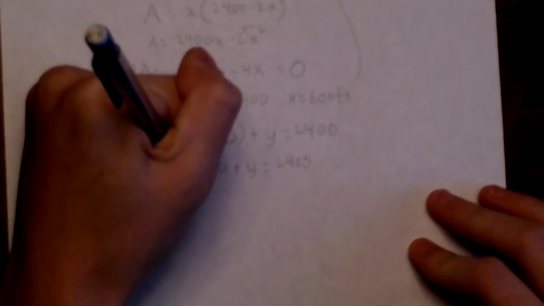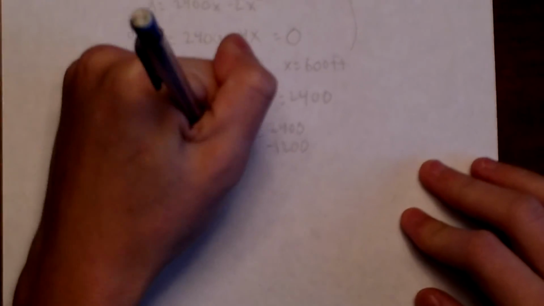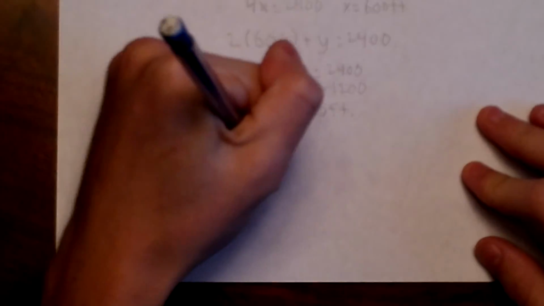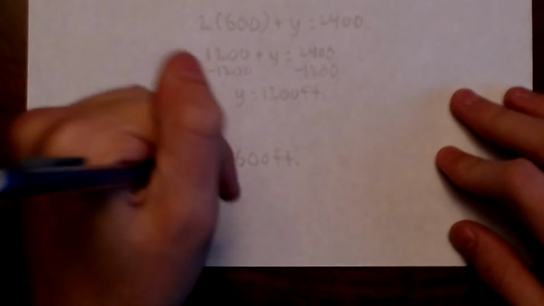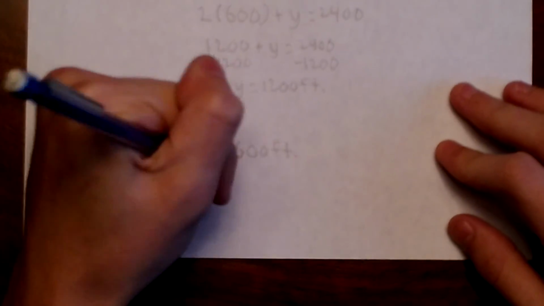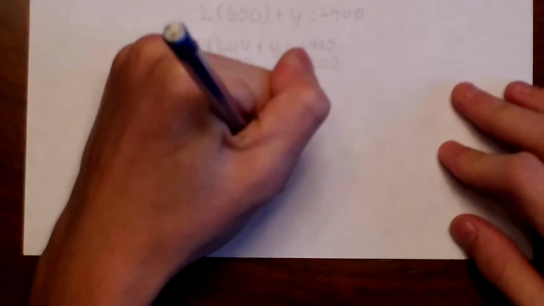You subtract 1,200 from both sides of the equation, and you end up with y equals 1,200 feet. So now you have found this man's dimensions for the backyard, which is x equaling 600 feet of fencing on two sides, and your third and longest side is going to be 1,200 feet long.